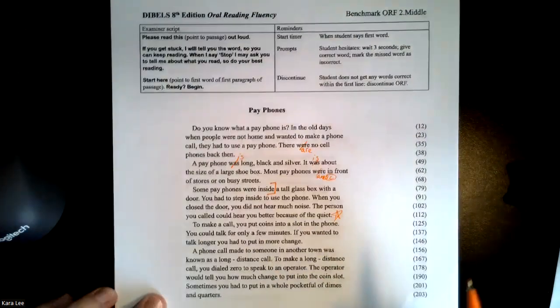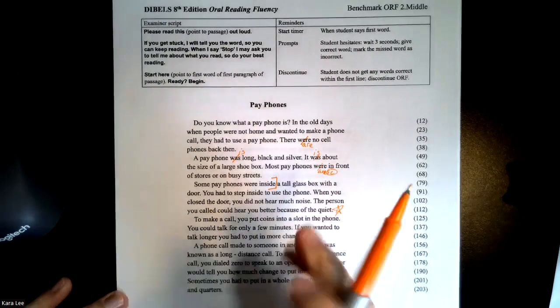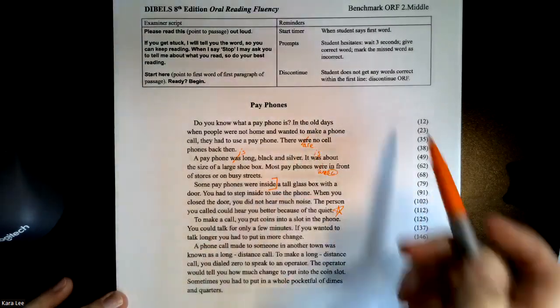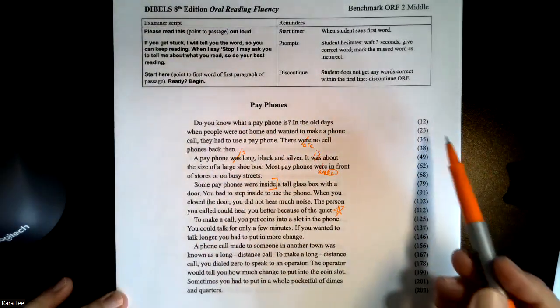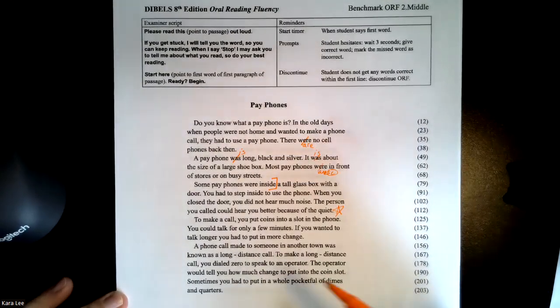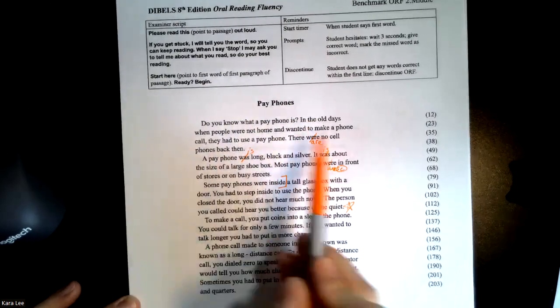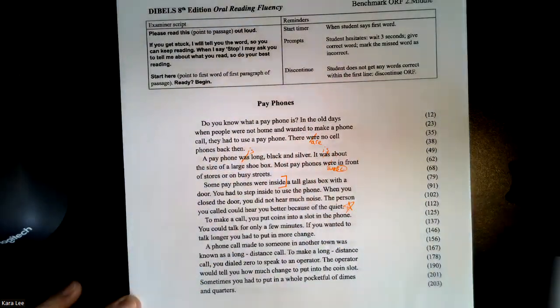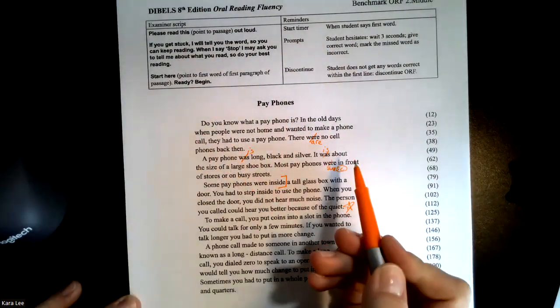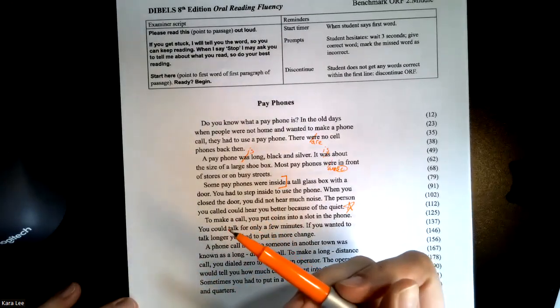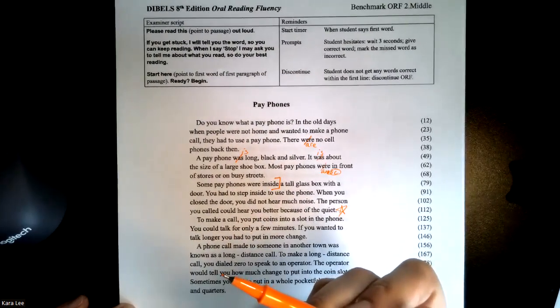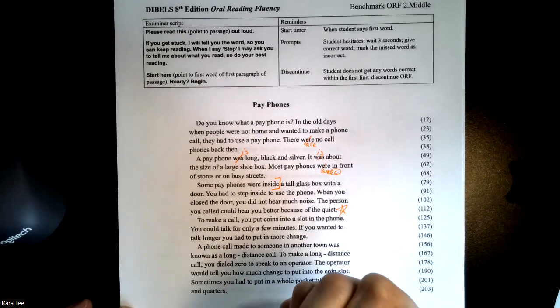Okay, so as I said, this is the story that the student read. Obviously, this is the teacher probe because you've got the numbers going down the side. So let me talk a little bit about what's going on here. Obviously, the student is reading their own copy, and then you're following along. You're following all the procedures that we will practice together.